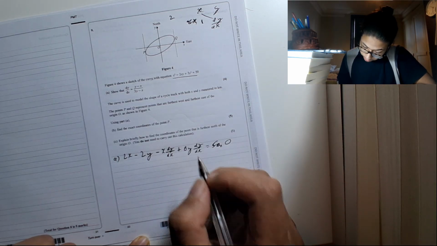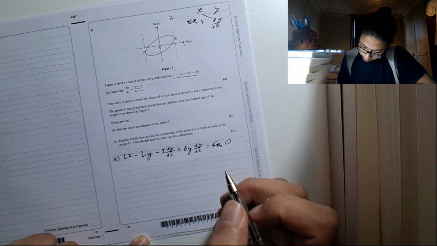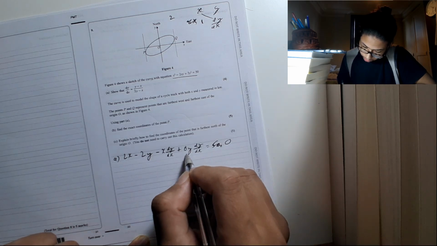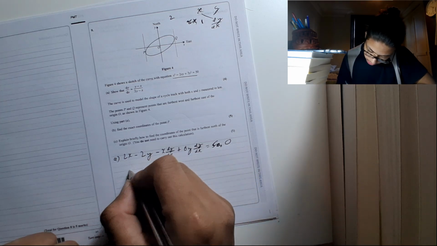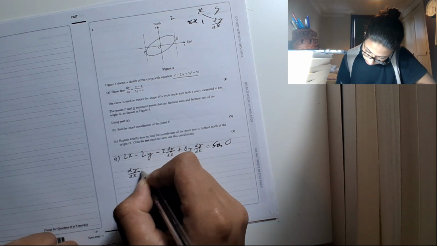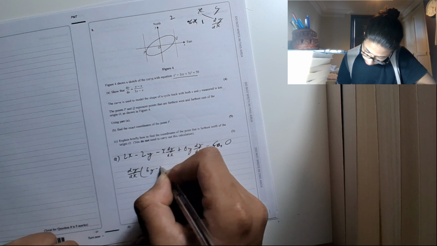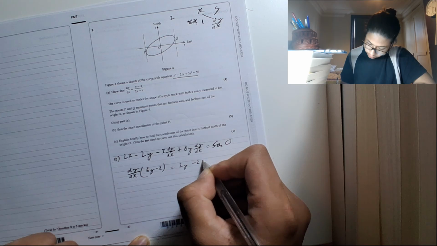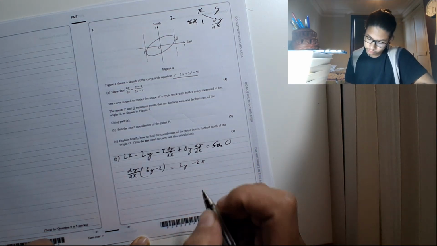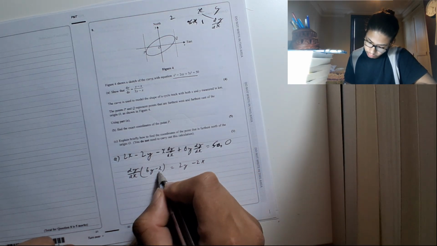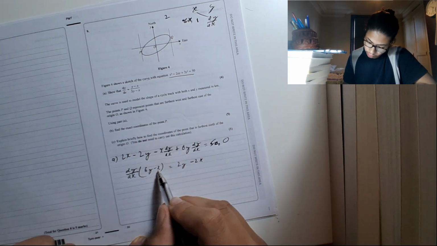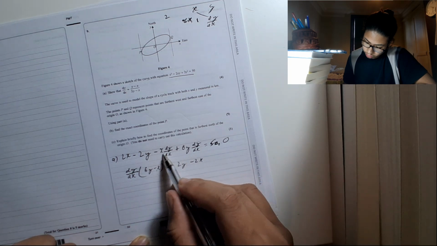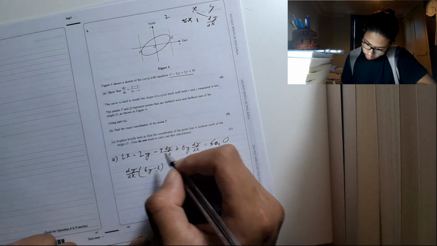And hopefully we get that. If we get that, then we know we're right. Let's isolate the dy/dx. 6y minus x equals 2y minus 2x. Okay, I should have a 2 at the front of this x, because it's saying show that.